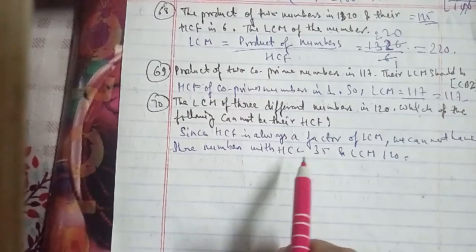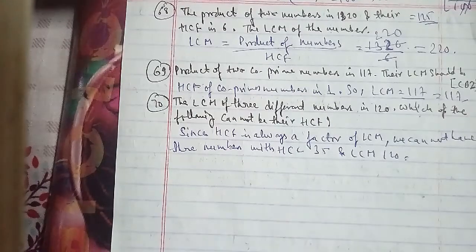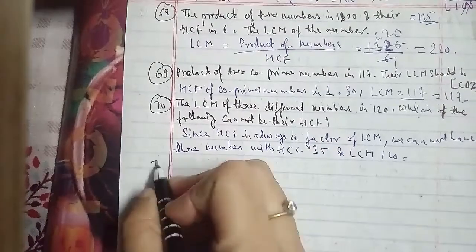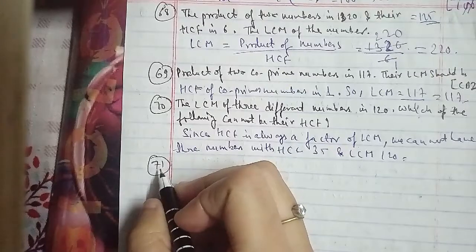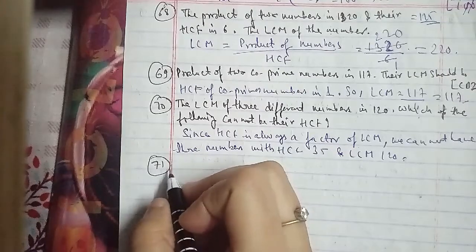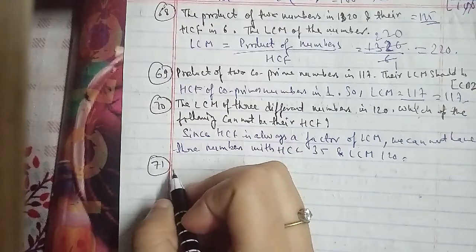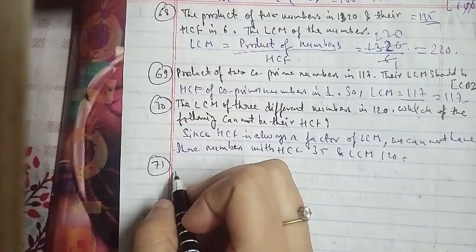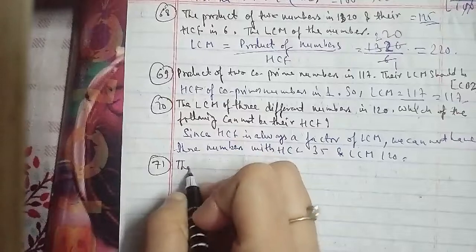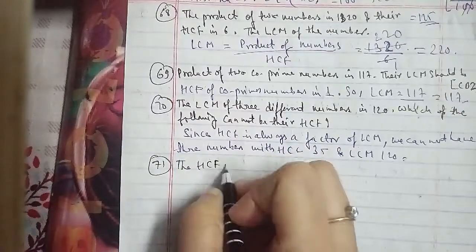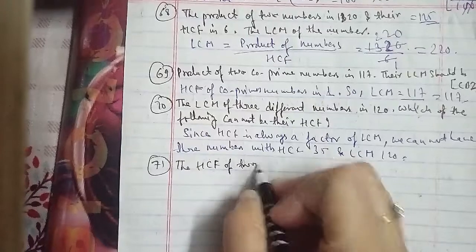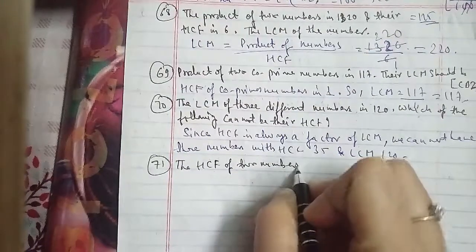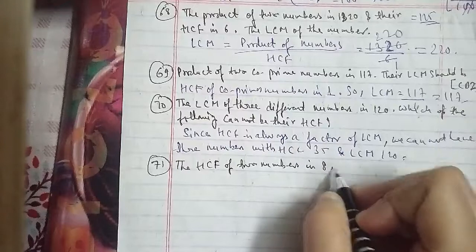The HCF of two numbers is 8. Which one of the following can never be their LCM? The question has been asked in an SSC examination paper. The options we have are 24, 48, 56 and 60. So we'll go ahead with the solution as well.